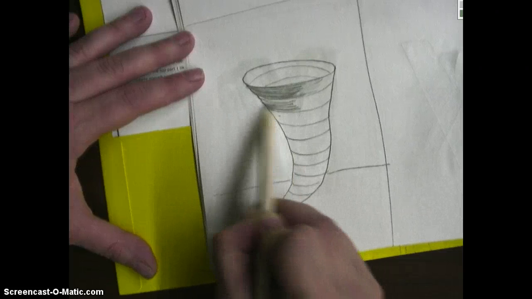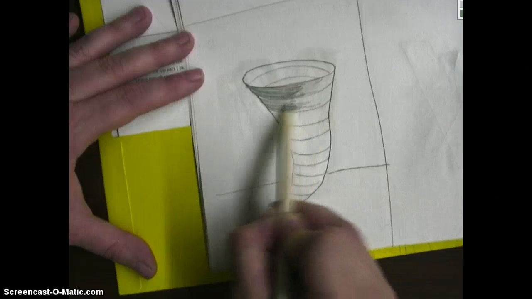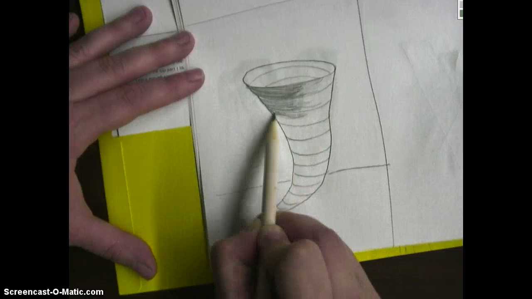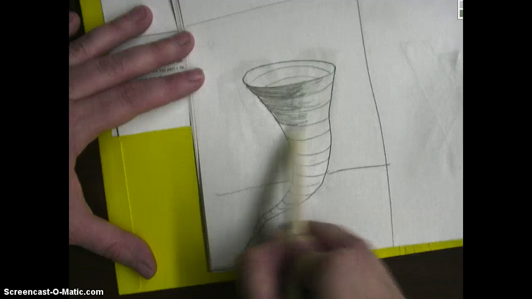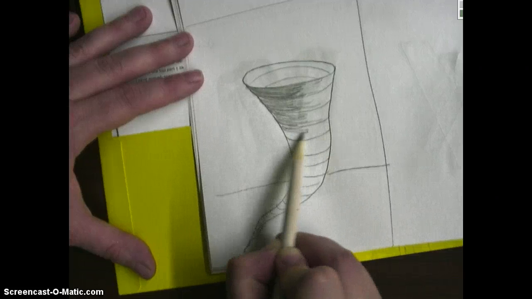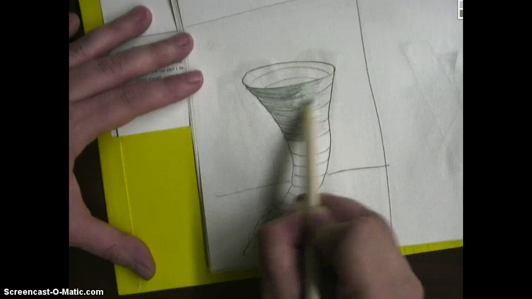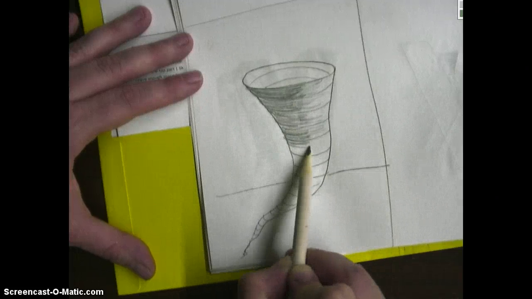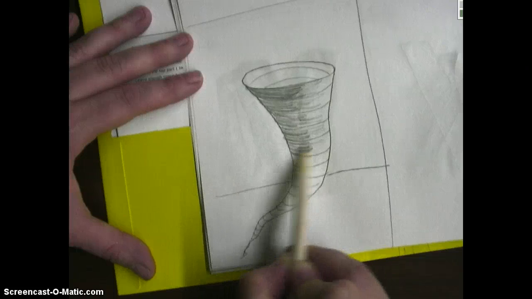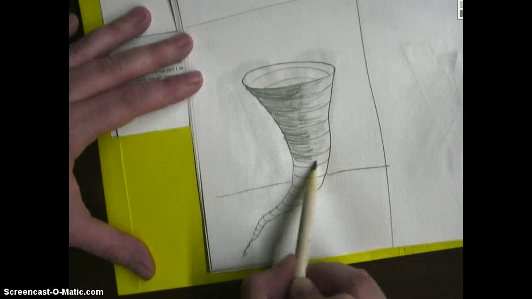You can see I'm kind of moving my pencil back and forth. I want to keep this curved look as I'm going down it. So I'm just kind of bringing my pencil back and forth, side to side. Okay.